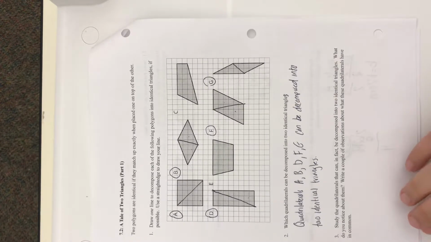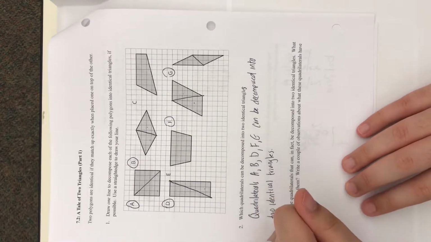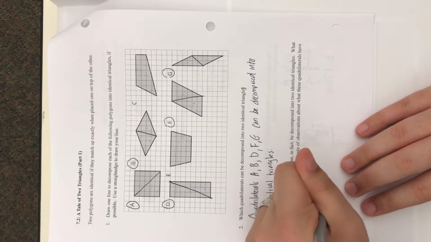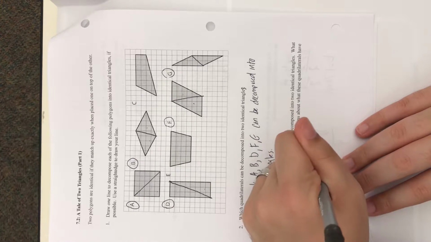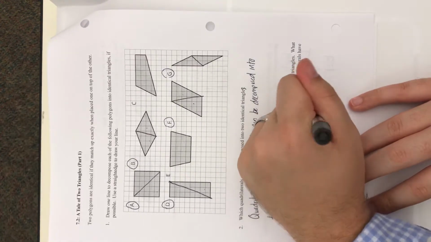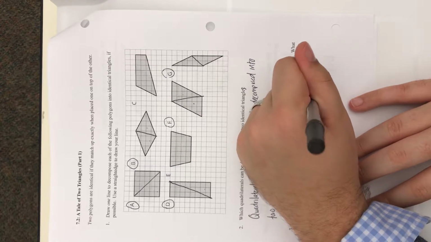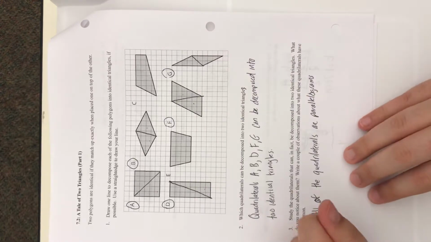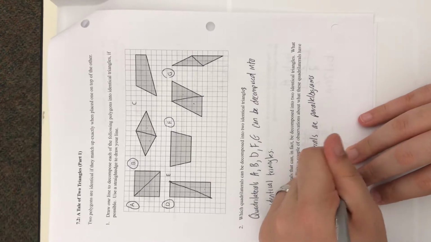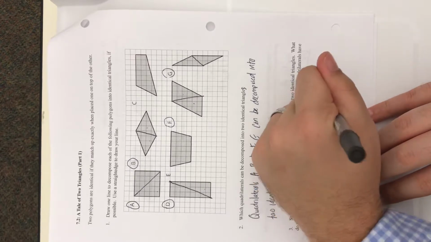Write a couple observations. So from class, the observation that we made was that all of the quadrilaterals are parallelograms, which means they have two pairs of parallel sides.